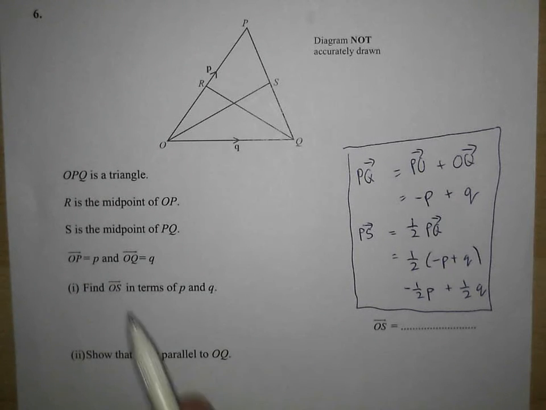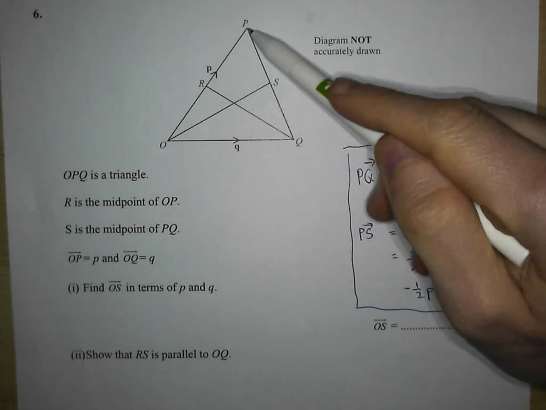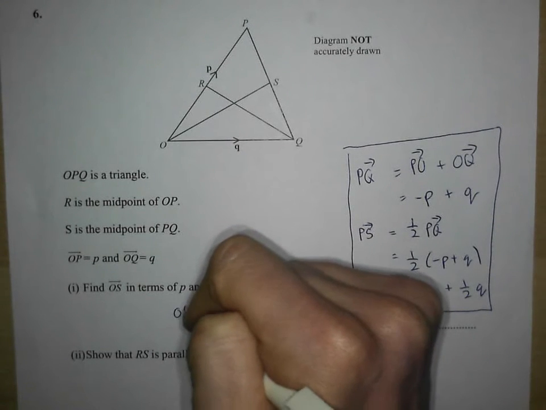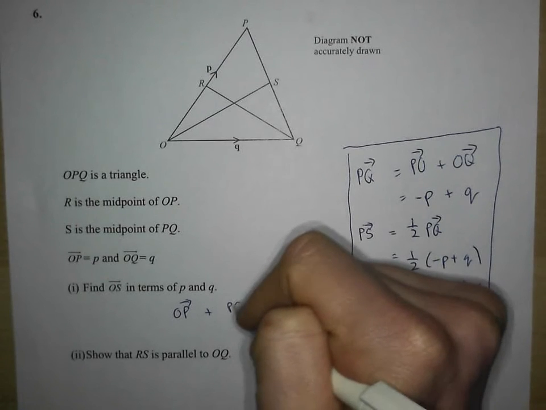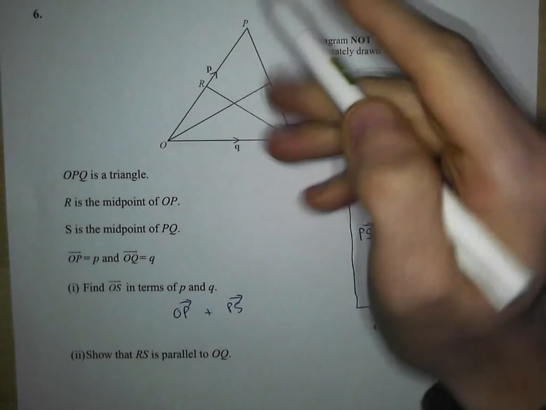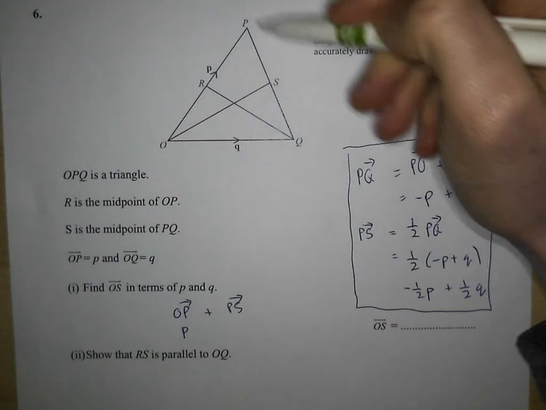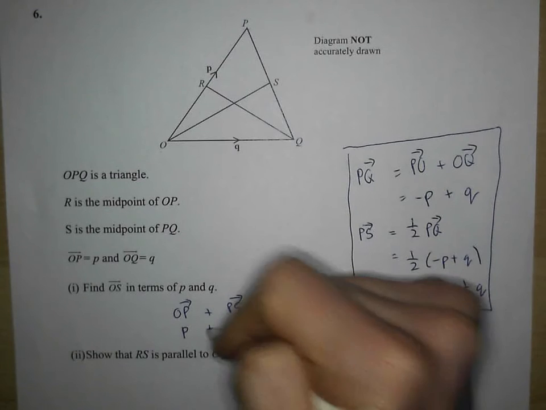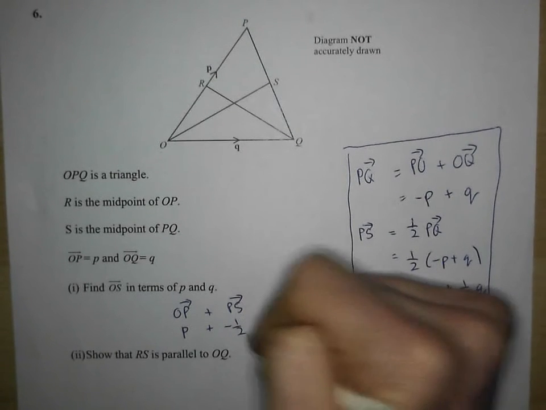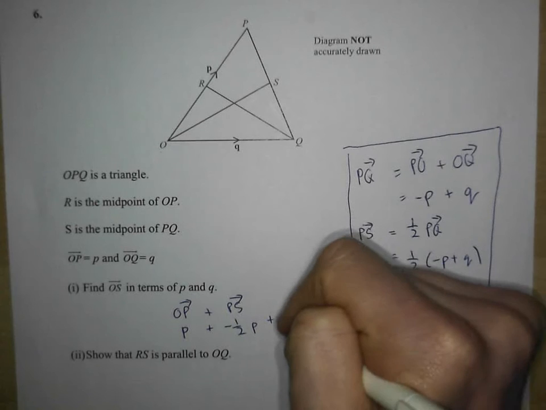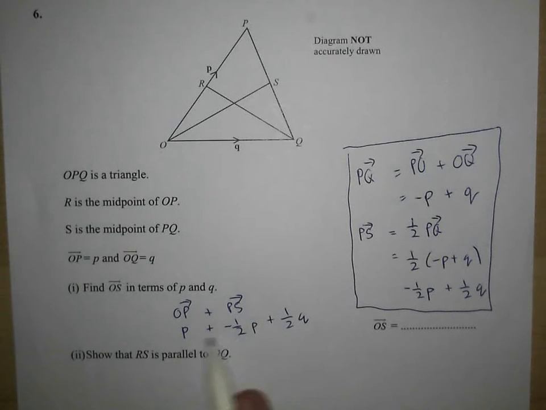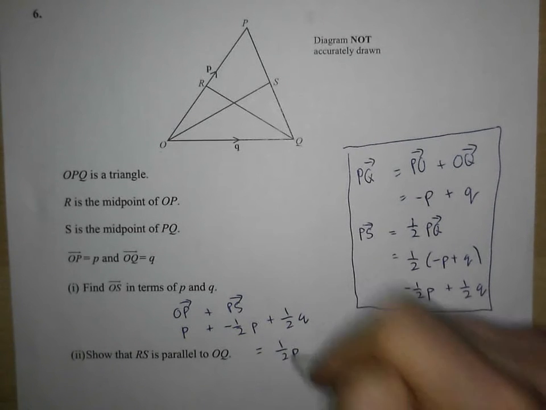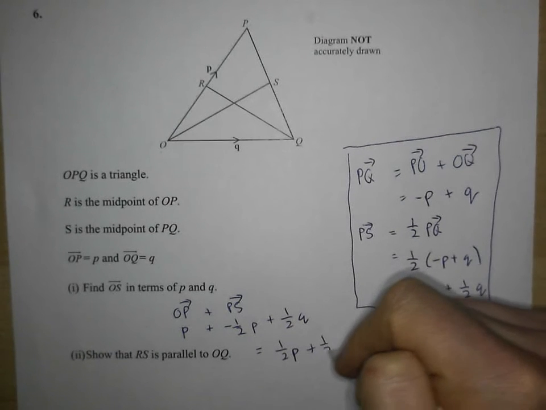So now to get from O to S, well, now we can go from O to P and P to S because we've got both of those. So to get from O to S, I'm going to go O to P, and then when I get there, I'm going to go from P to S. O to P, that's just going to be vector P. P to S is going to be, well, we've got it down there. That's going to be plus minus 1/2 of P plus 1/2 of Q. So we've got P, add on minus 1/2 of P, that's just going to leave me with 1/2 of P, and then I've got 1/2 Q to add on as well, 1/2 of Q.